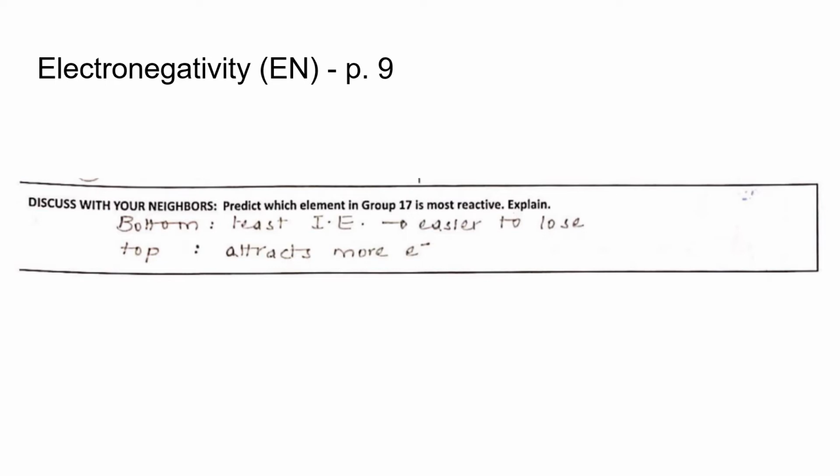Now, if you didn't recall that, some of you might have said that the elements at the bottom of group 17 are the most reactive based on what we just learned about ionization energy, because the elements at the bottom of group 17 have the least ionization energy, so you might have thought that it's easier for them to lose electrons, so they are going to be most reactive.